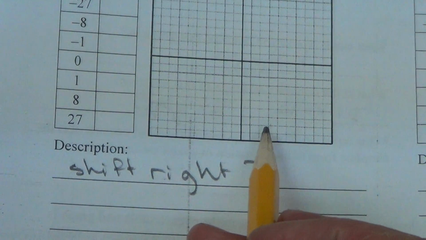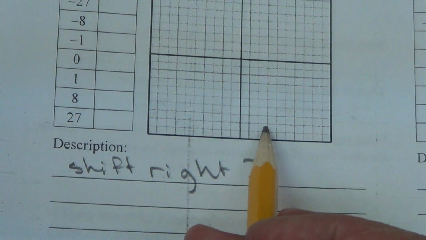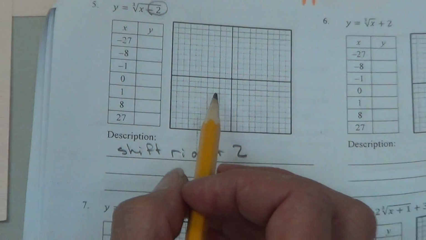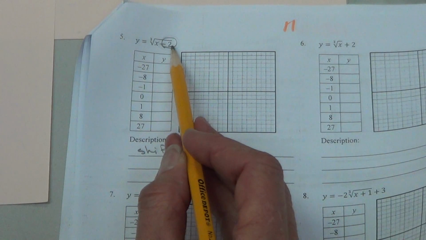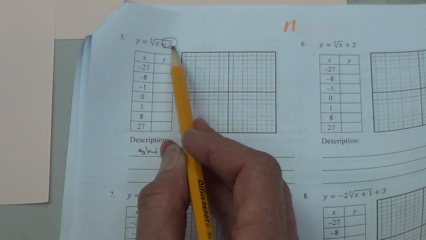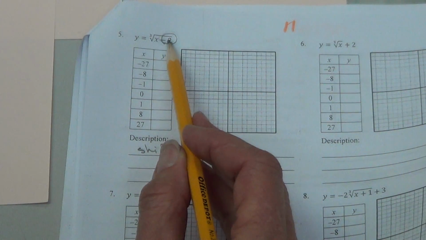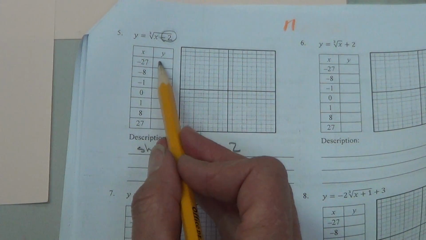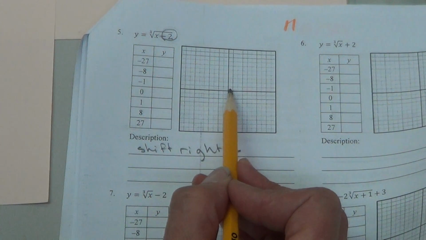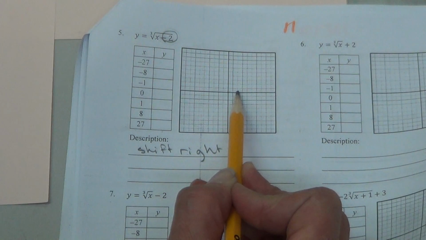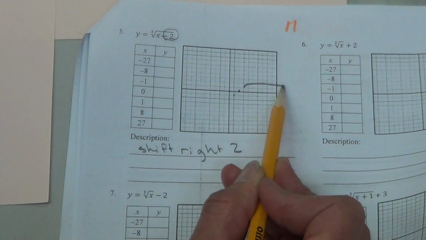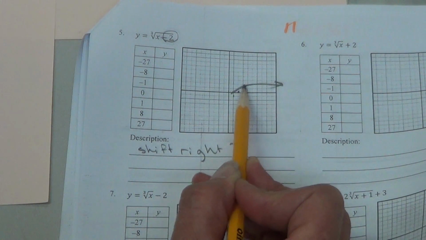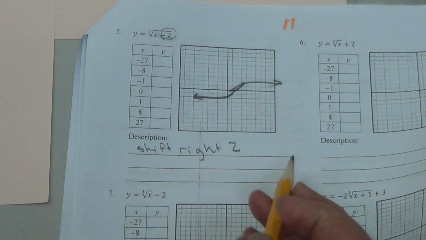So take a calculator and calculate these values, plugging them in, and adding that, or subtracting that 2 from them, and then give me the numbers here, and then go ahead and draw it here. It is going to shift 2 to the right, so you could go ahead and draw it right now. It's just a parent function, shifted over that way.